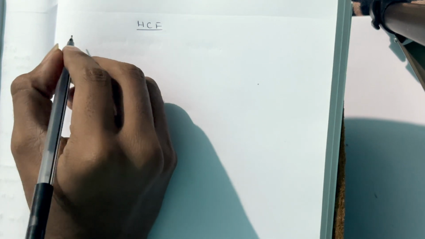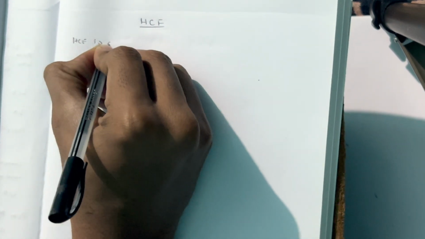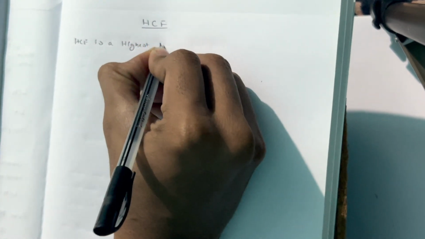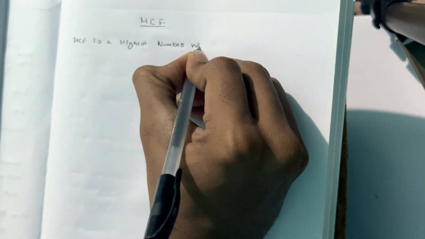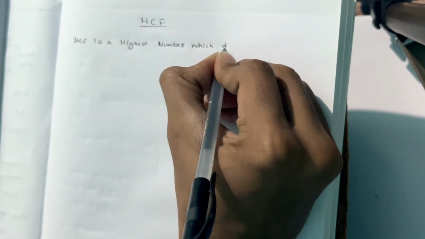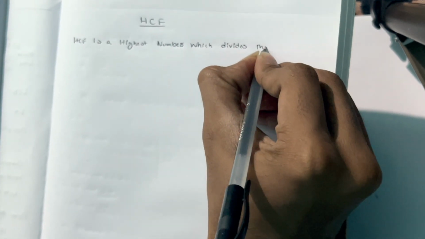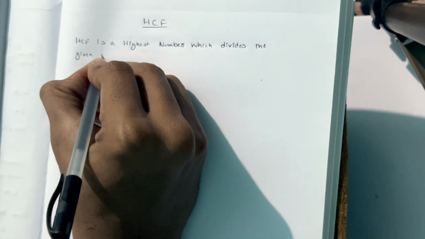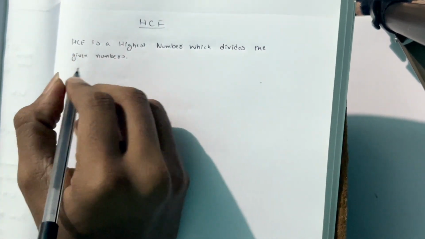You can also say HCF is the highest number which divides the given numbers. In simple terms, I have set this statement.